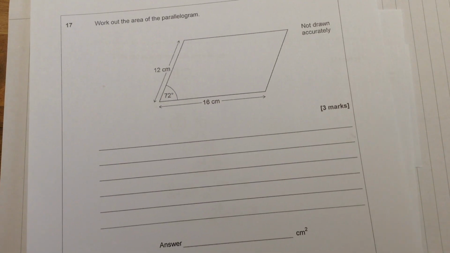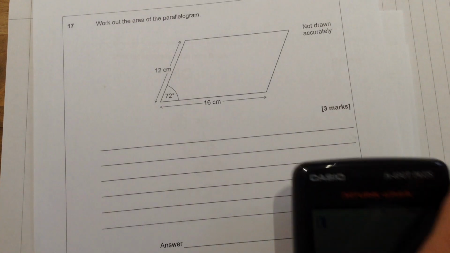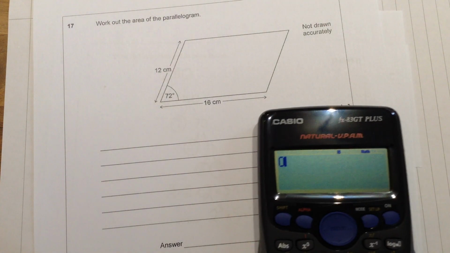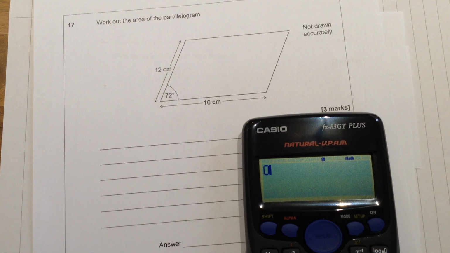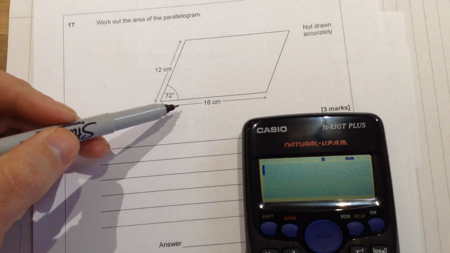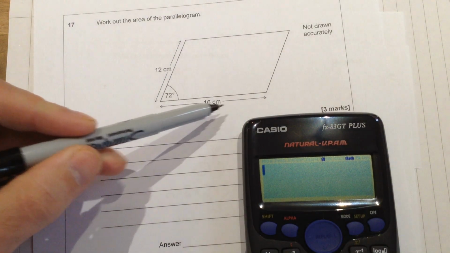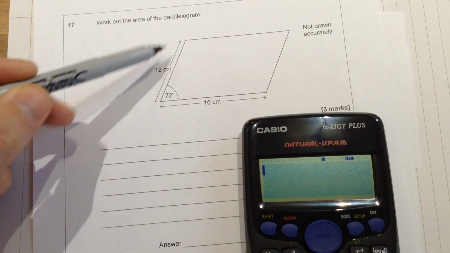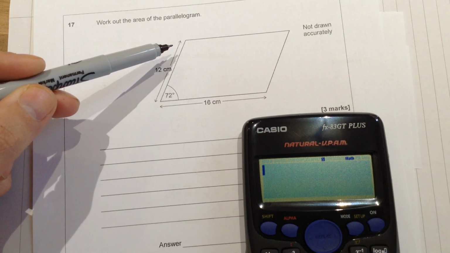Here's your next question. Now this is the first one where we're going to need a calculator, so we'll bring that one in because I think we might need it for this question. So here we're being asked to find the area of this parallelogram. Well, normally the area of a parallelogram is base times height. However, we don't have that information here. What we've got is the base of the parallelogram and this slanted side here.